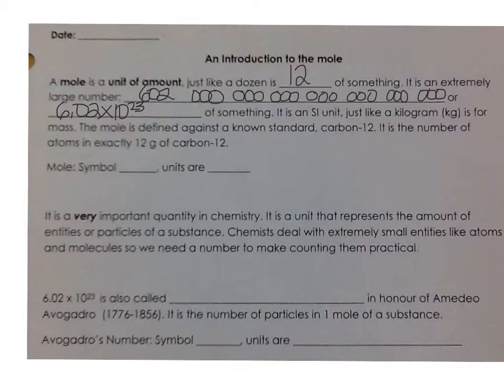So the symbol for a mole is a small n, and the units are MOL. When you write this value out, you're going to include a number and the unit MOL. And I want you to get used to writing all of your units for your numbers.